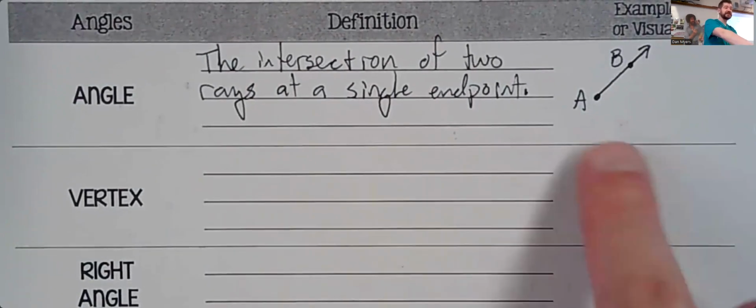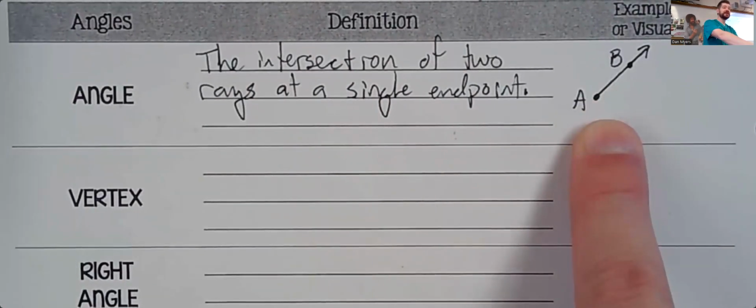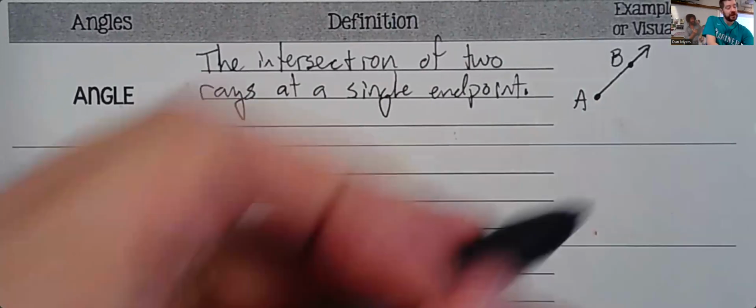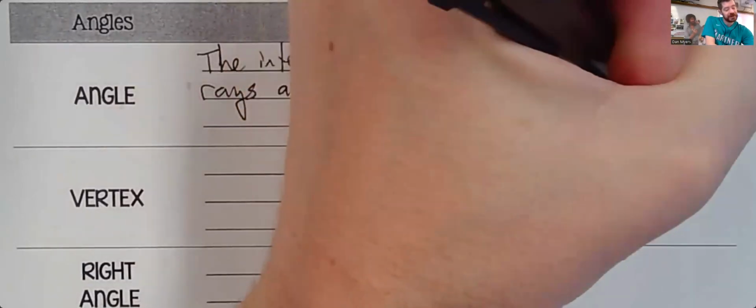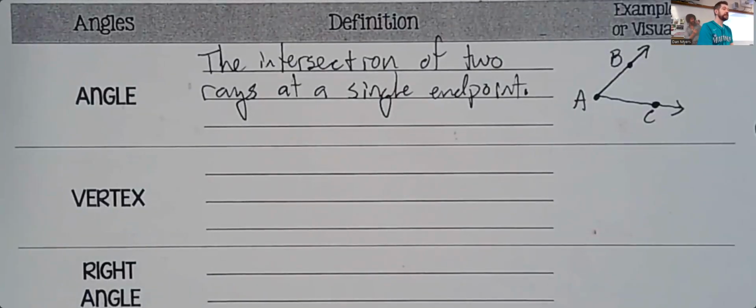Well, if this endpoint is A, then the other ray also has to have that endpoint of A because they're intersecting at that endpoint. So the other ray could come off like that. And then we've got a third point down here. We can call that C. And hopefully you can see that there's an angle formed by those two rays.